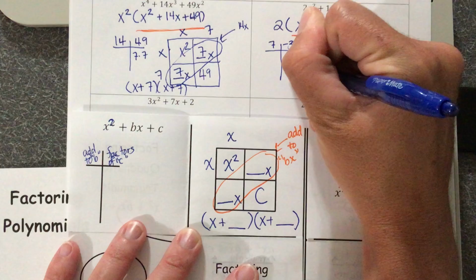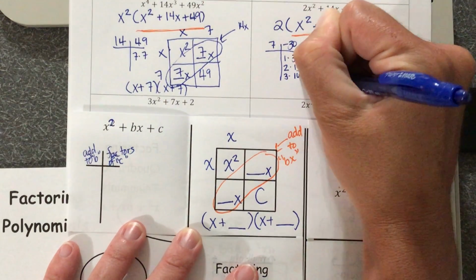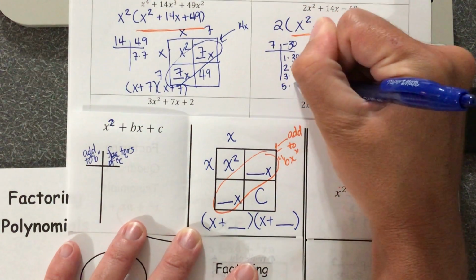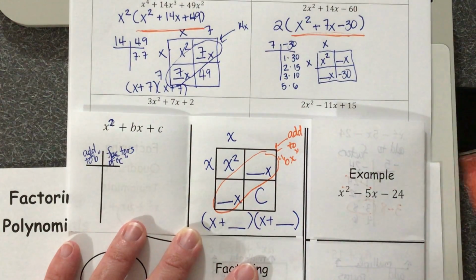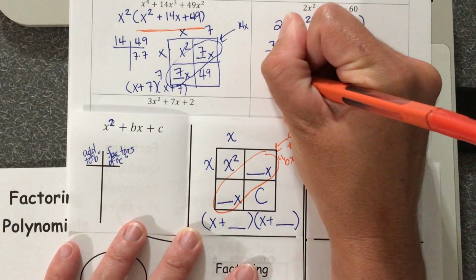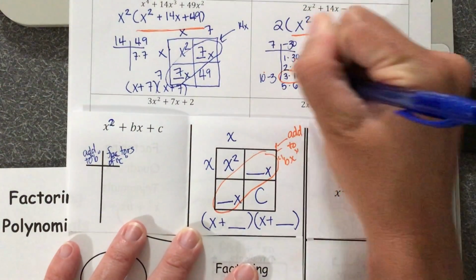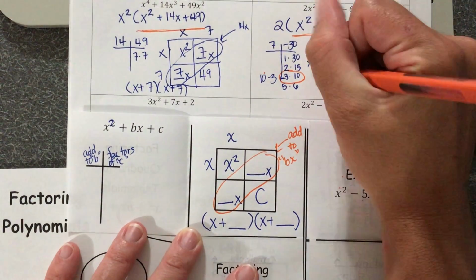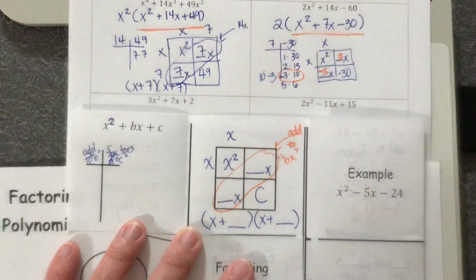1 and 30, 2 and 15, 3 and 10, 4 won't go into 30, 5 and 6. We've met in the middle. So what set does it have to be? Well, I bet the 3 and the 10 is going to work. How about 10 minus 3? And that means my 3 is negative, and negative 3 times 10 is negative 30. So negative 3 and 10.